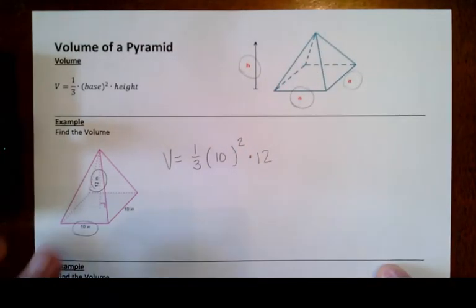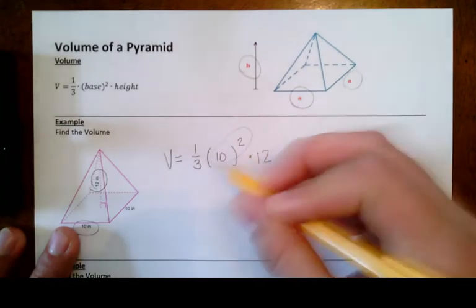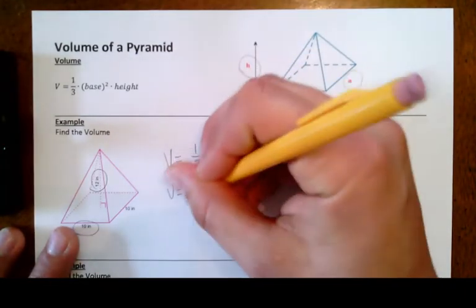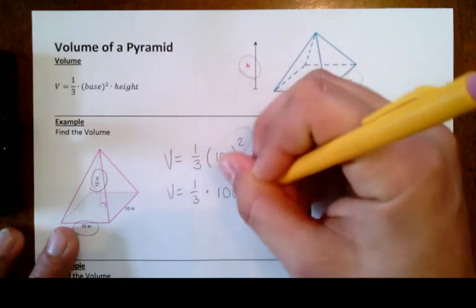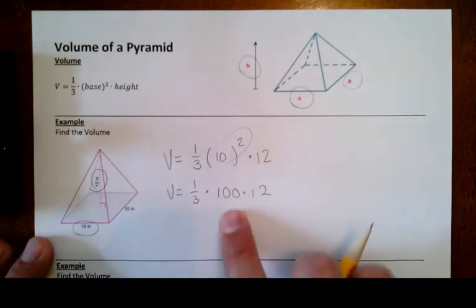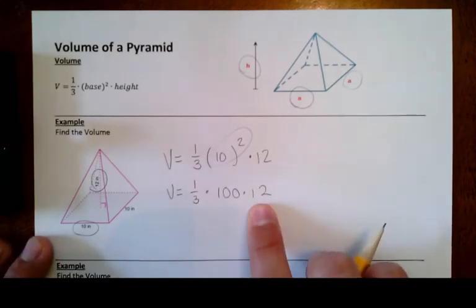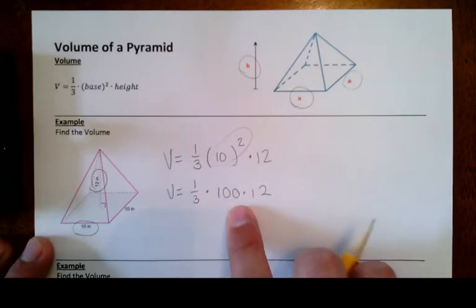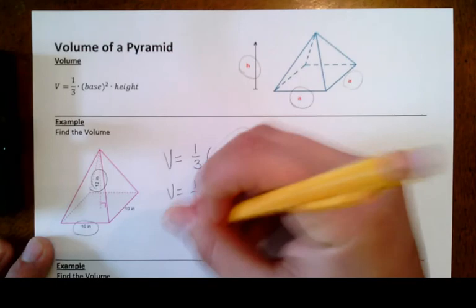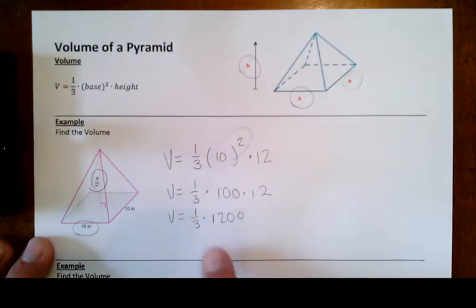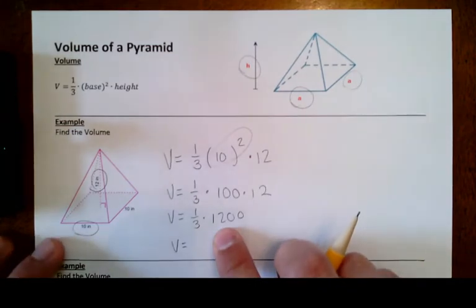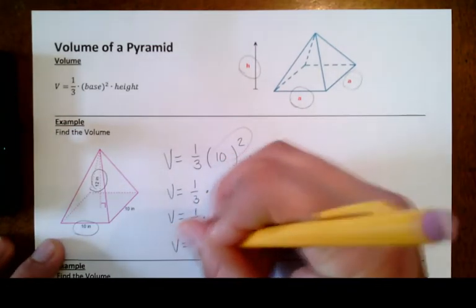And then it's just a matter of following PEMDAS. I'm going to start with the exponents first. 10 squared is going to be 100, so I have volume equals 1/3 times 100 times 12. All right, and the next thing I'm going to do is multiply 100 by 12 because 1/3 doesn't go evenly into 100, so I'm going to multiply it this way first. So that's going to give me 1/3 times 1200. And the last step here is just to multiply these. If you put them in a calculator, you should get 400.